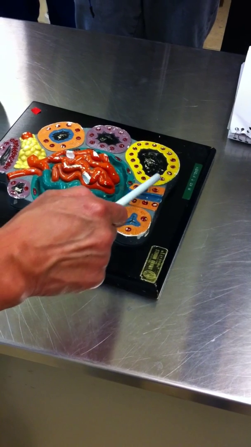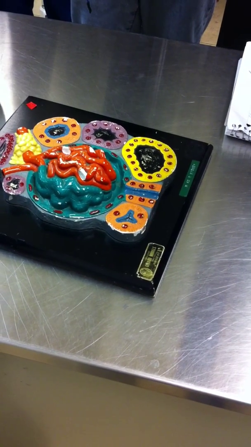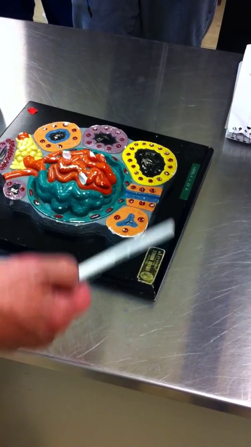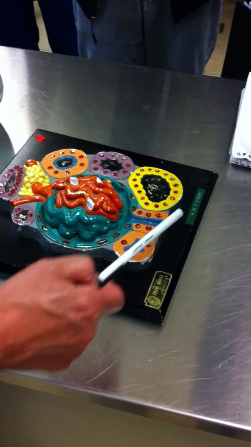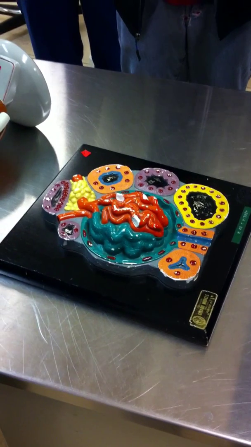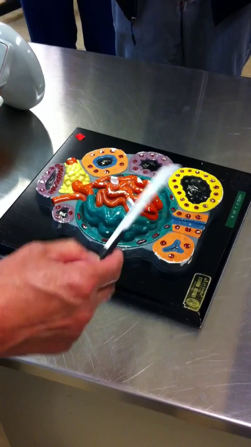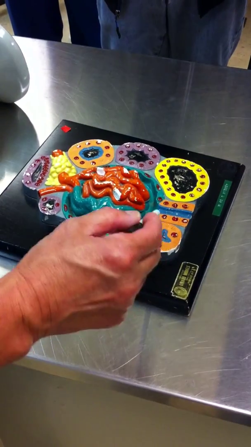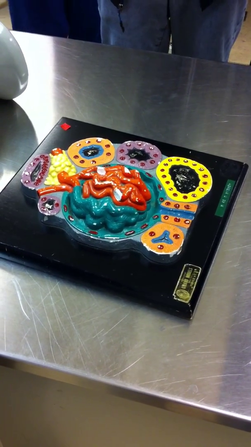Then the lining is going to change to cuboidal cells, simple cuboidal cells with tall microvilli. That's what the blue represents. So these things are color-coded. That means these two are also proximal convoluted tubules.